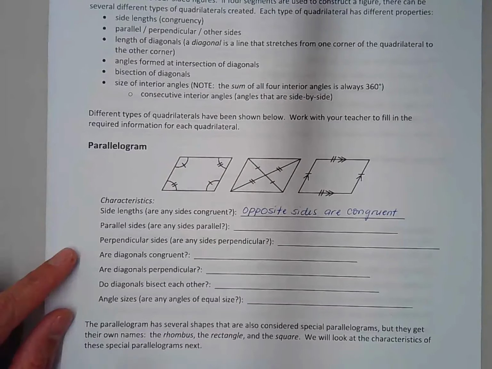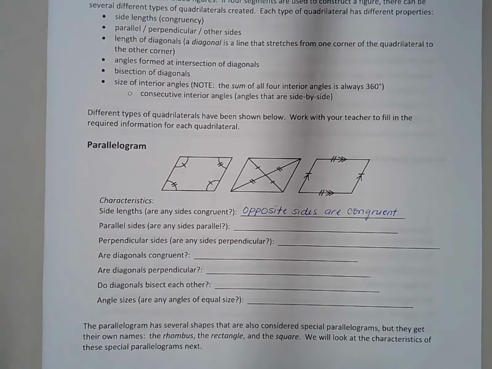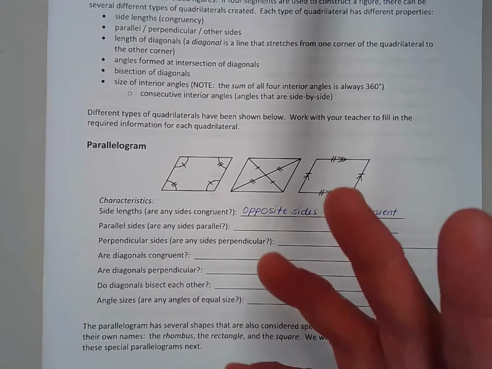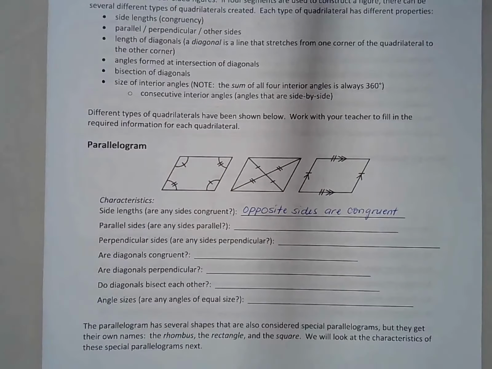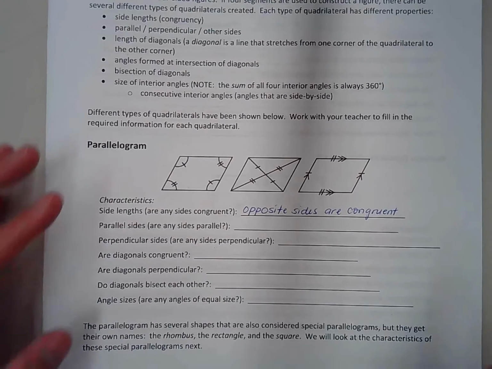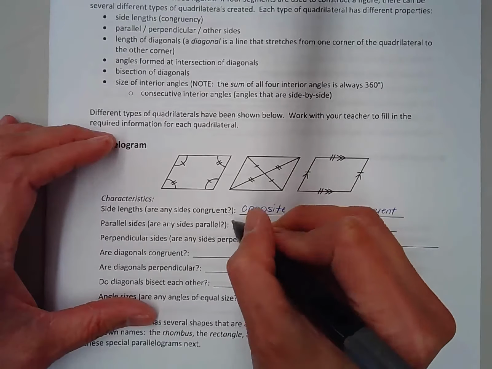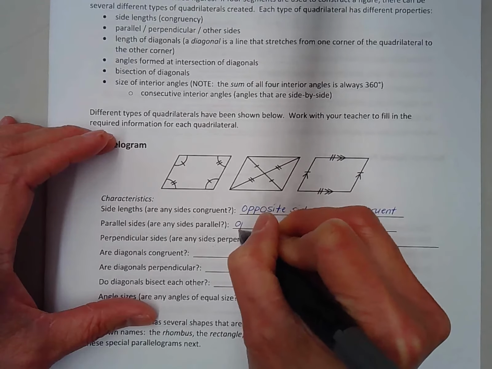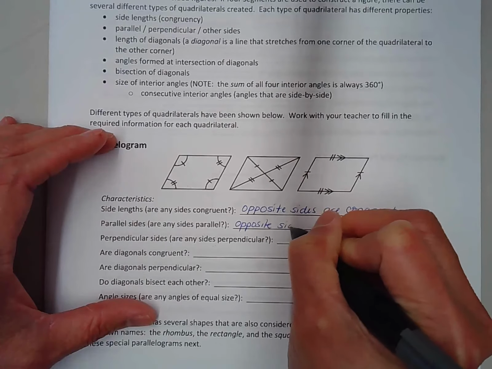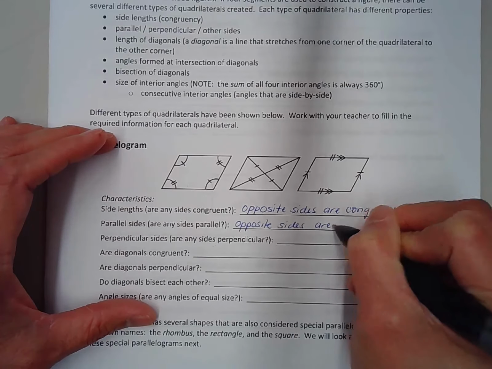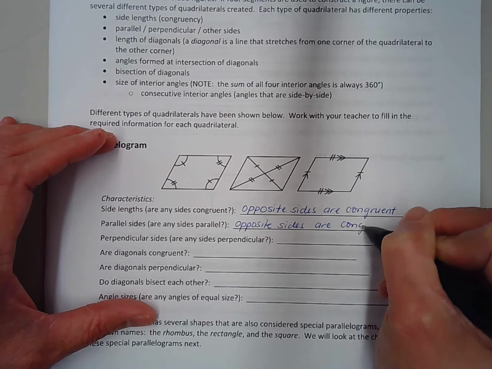Okay. So how can we say that? Okay, that's exactly what it is. So these two are parallel, these two are parallel. That means they're going in the same direction, right? So we can also say opposite sides are congruent.